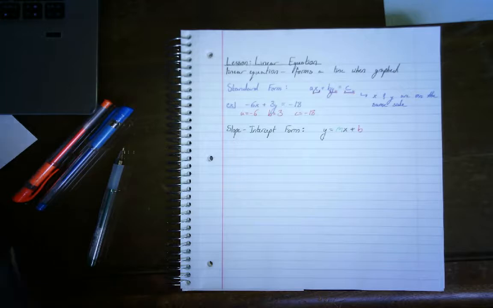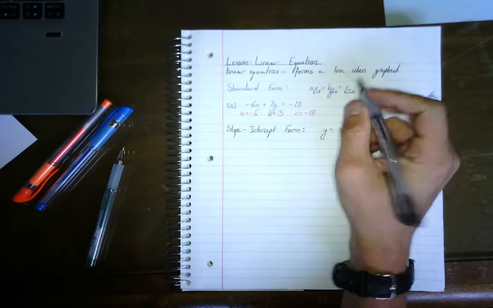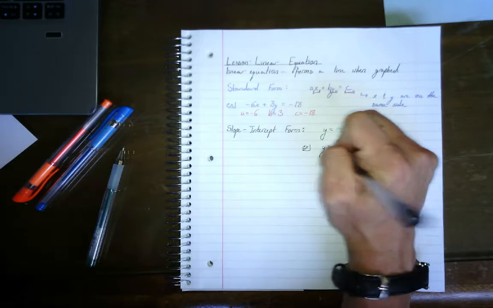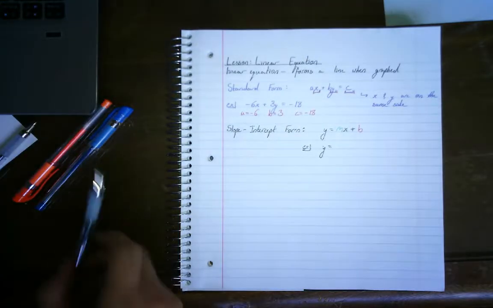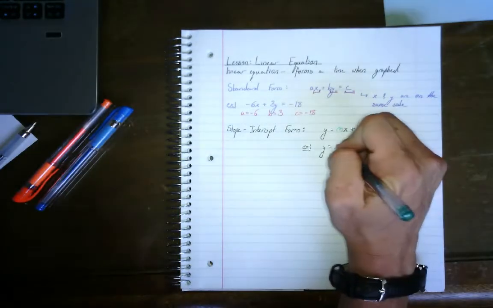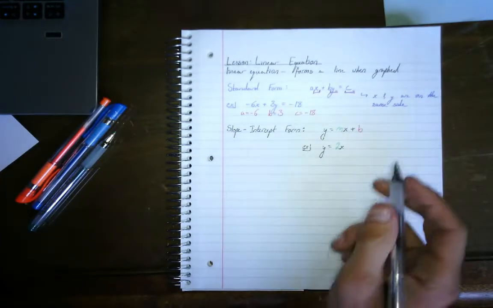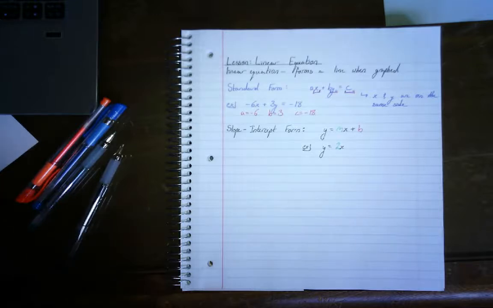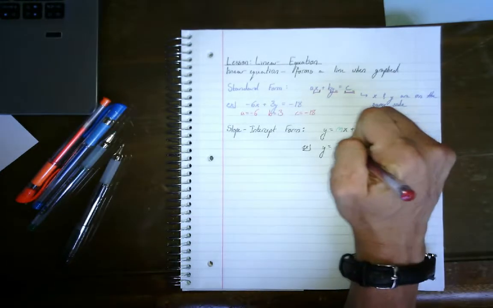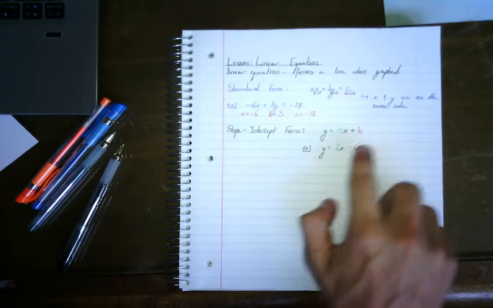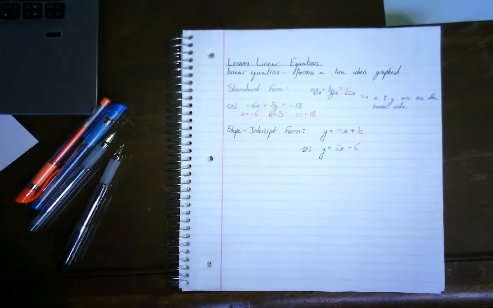What you get at the end is y equals 2x minus 6. So keep in mind our slope now is 2, our y-intercept is equal to negative 6.